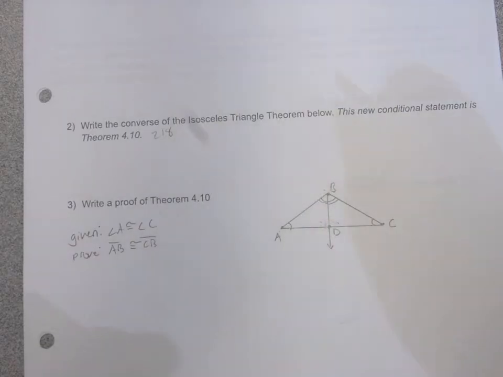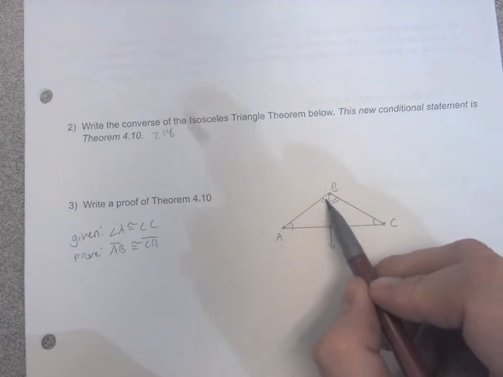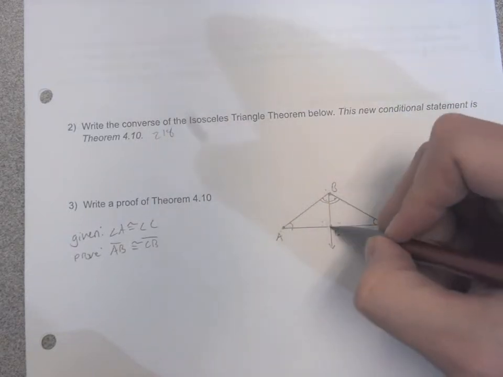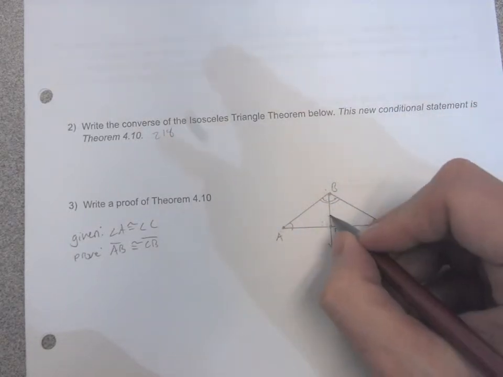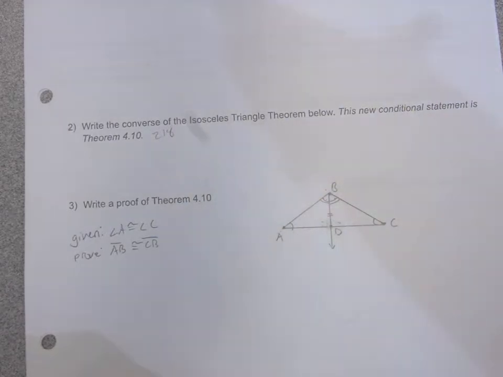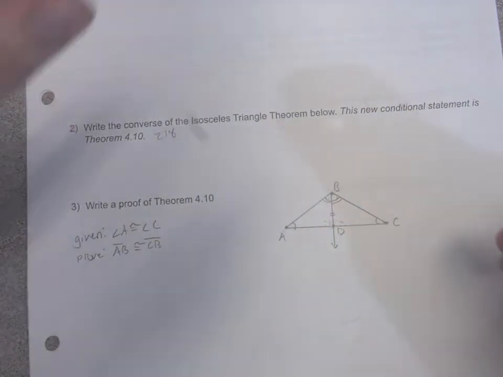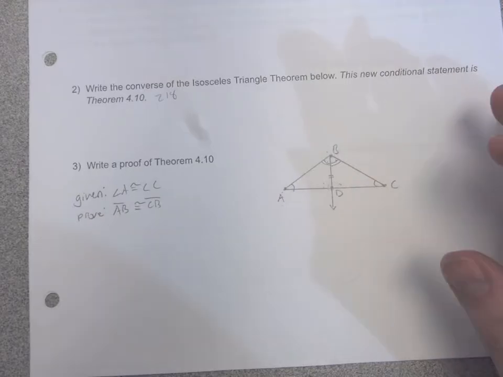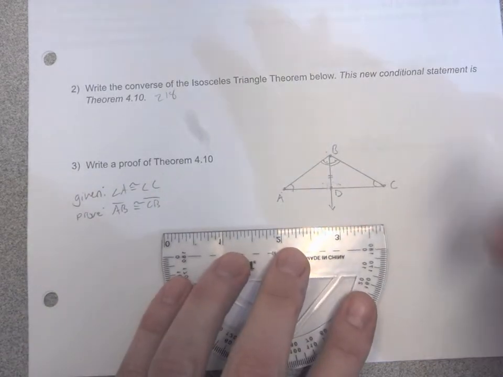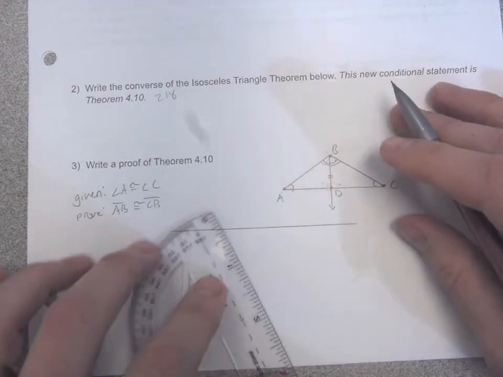If you kind of look at what I have so far, I have angle, angle, and then the triangles share this side. So I'm actually going to have congruent triangles by angle, angle, side here. So let's start writing out our proof. We kind of know where we're headed now. Let's make it a little bit more formal.